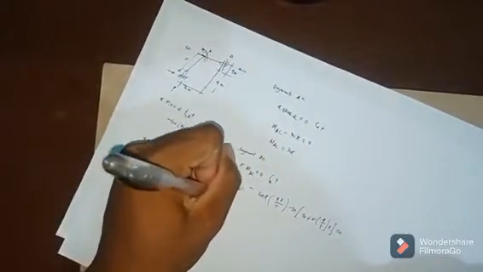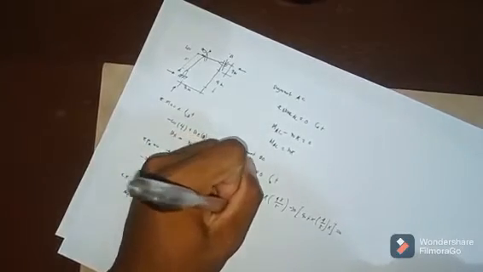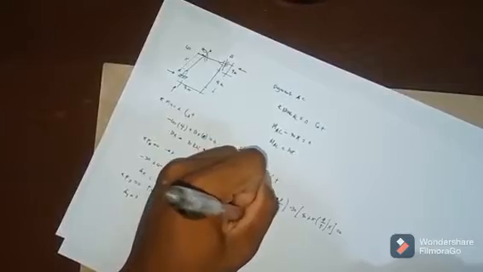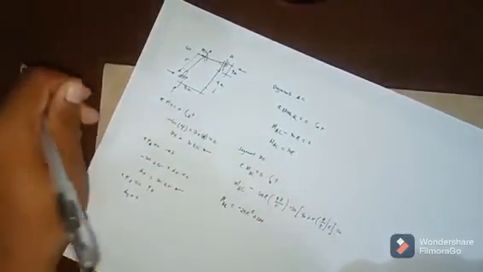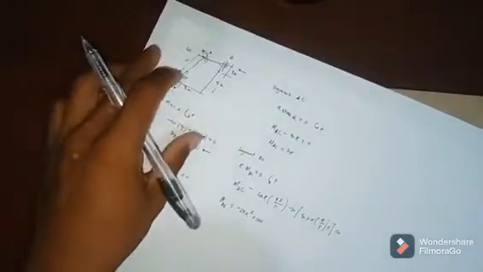So summing up, moment at BC is equal to negative 24x squared plus 120. So these are the moments and the reactions in the real system.